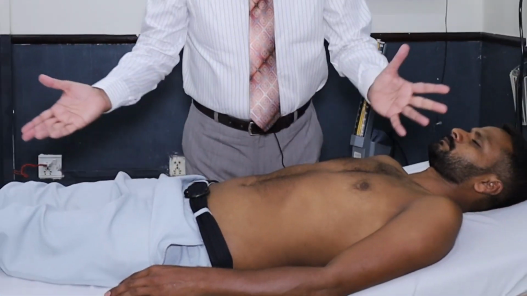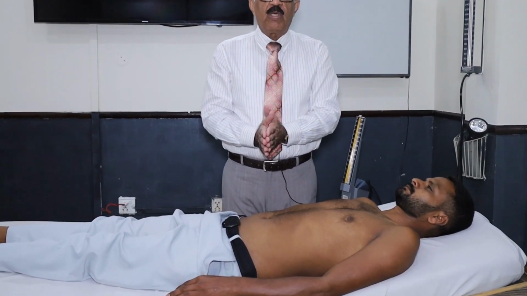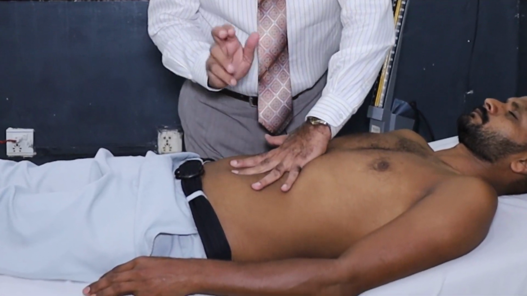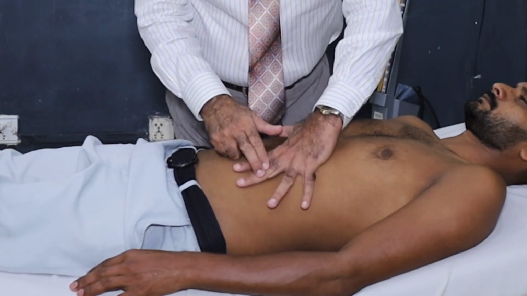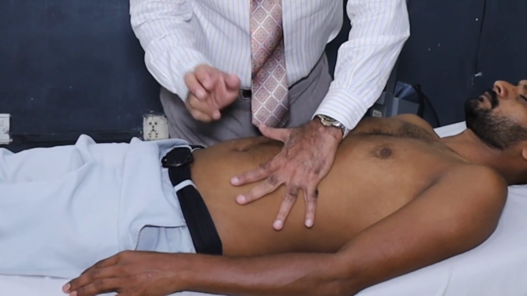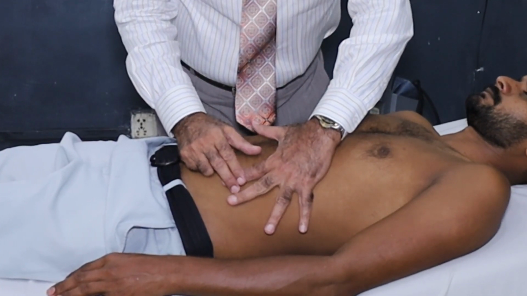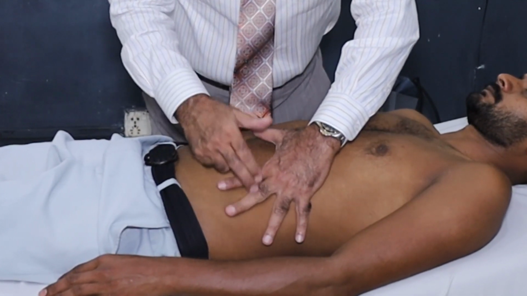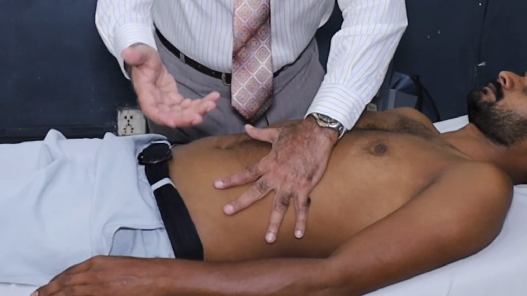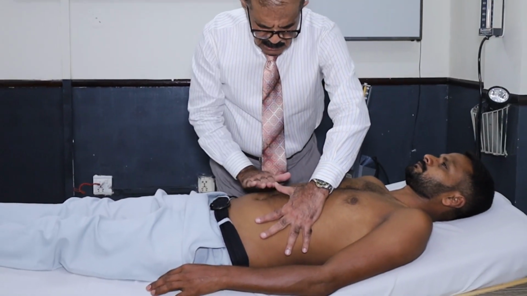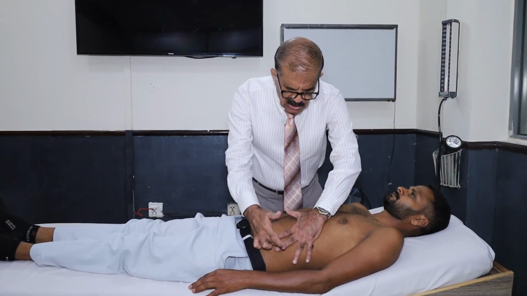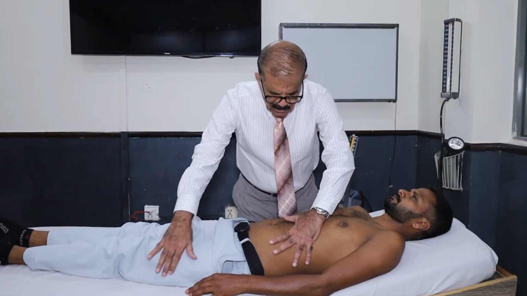In this area there is no dullness because there is no fluid, but suppose there was dullness here. Suppose this was the area, the dullness starts from here. Maybe I'll go one centimeter further down like this, and then ask the patient to take a turn. This part was resonant and this is dull. I'll ask the patient to take the right turn.